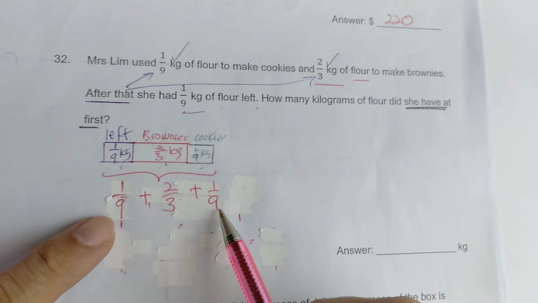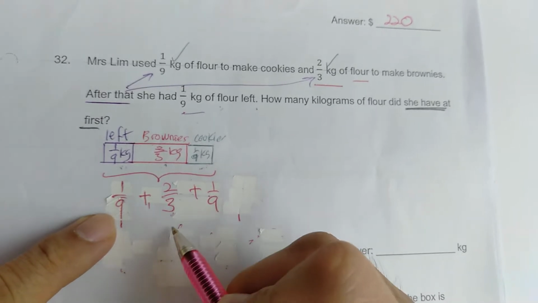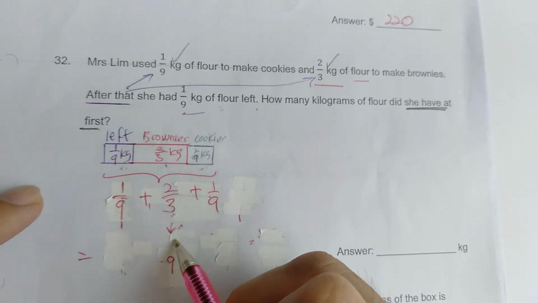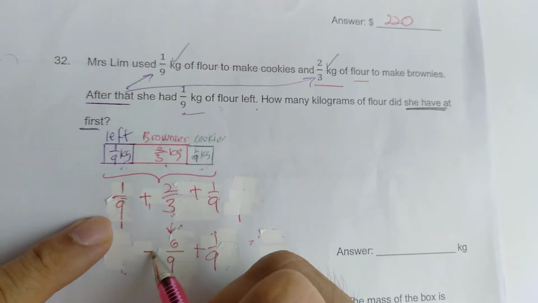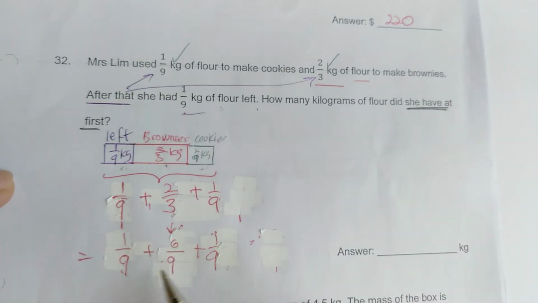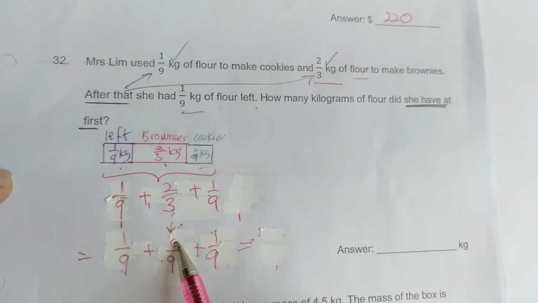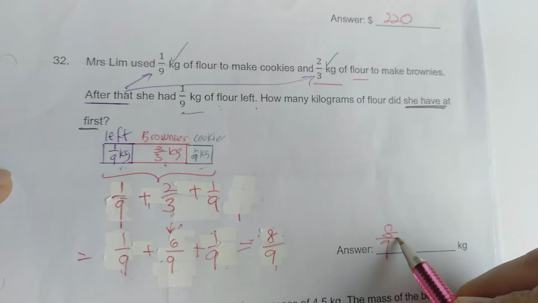Now these two fractions have the same denominator, but not this. Let's say you change this to the same denominator, and you will have 3 times 3 is 9, 2 times 3 is 6. These two can just remain as they are because their denominator is already the same. So to add fractions, you must first make all the denominators the same. Now they are the same, you can add them. 1 plus 6 plus 1, you have 8. Denominator remains the same. So the answer is 8/9 kilograms.